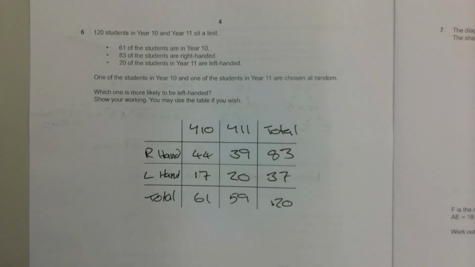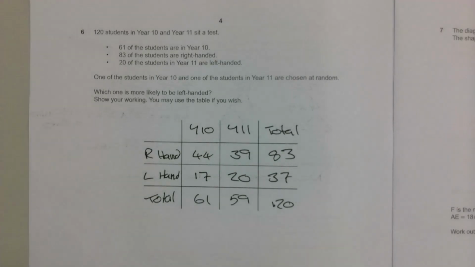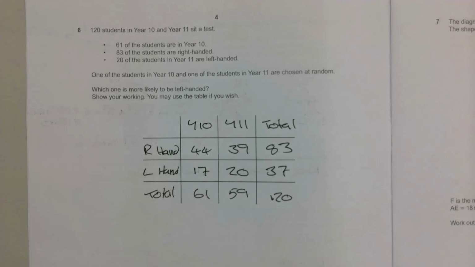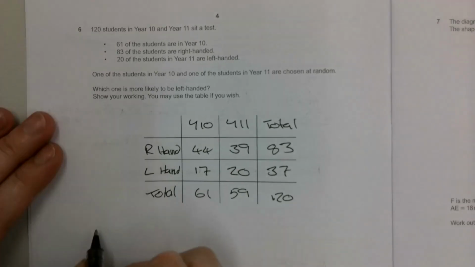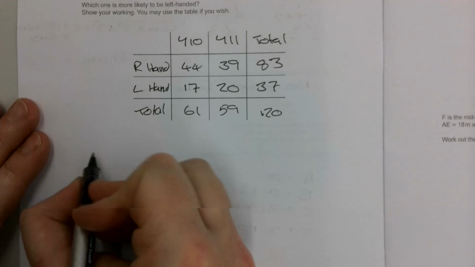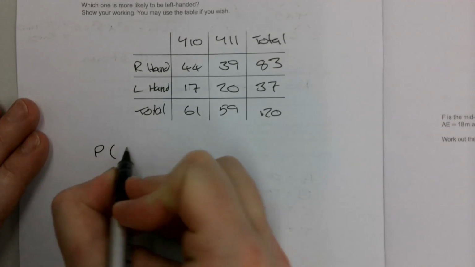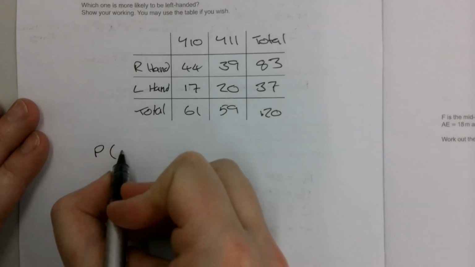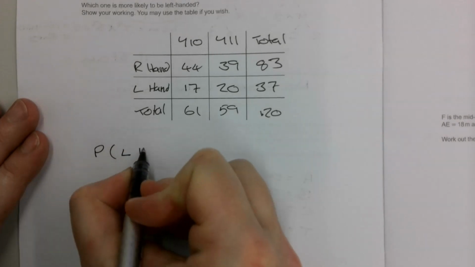Now, one of the students in Year 10 and one of the students in Year 11 are chosen at random. Which one is more likely to be left-handed? Show your working and use the table if you wish. So we've used the table to work out how our 120 students are divided up. What we need is the probability that a Year 10 is left-handed.